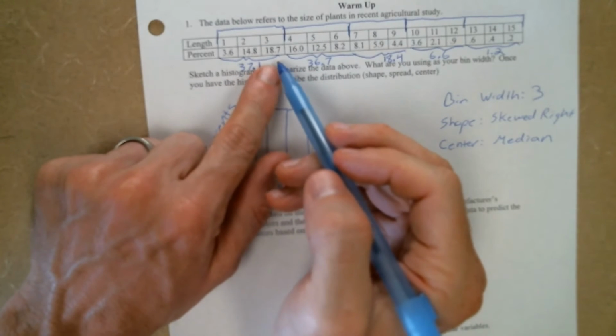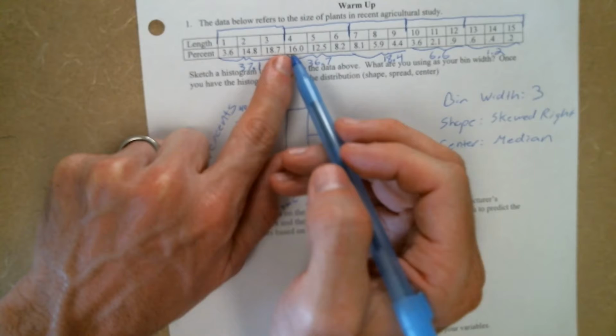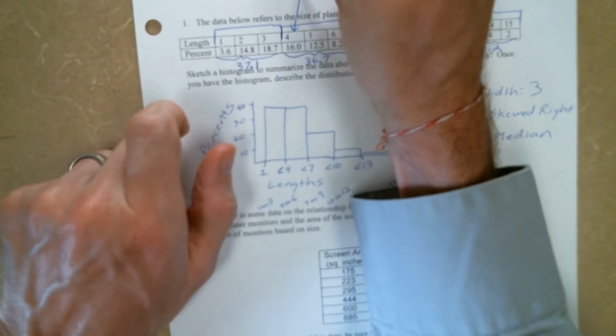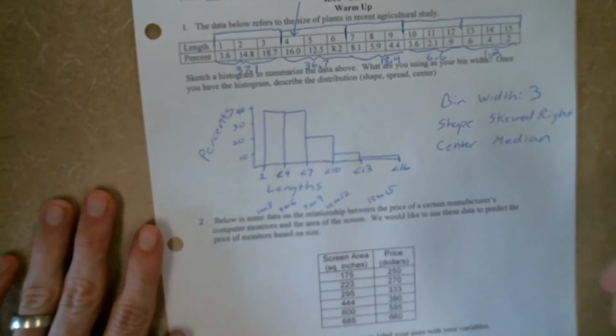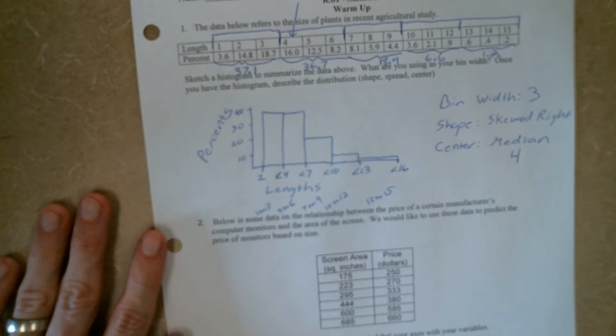So if this is 37.1%, this brings us up to 47.53%. So this is going to be where we hit 50%. That's 50% of the way through the data. So our median is going to be 4.